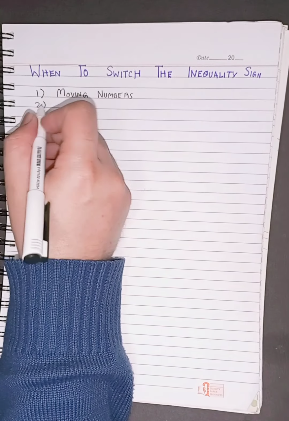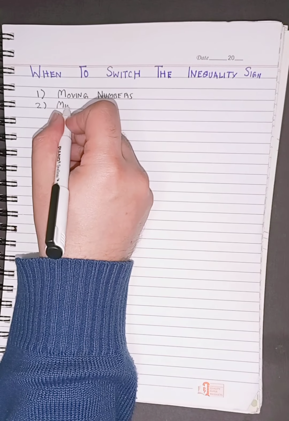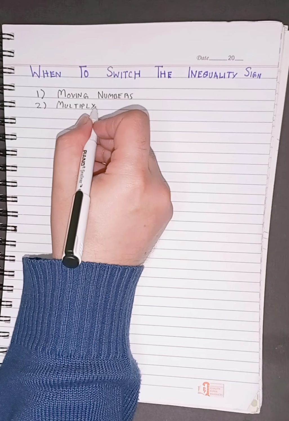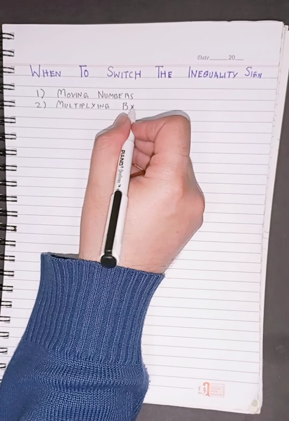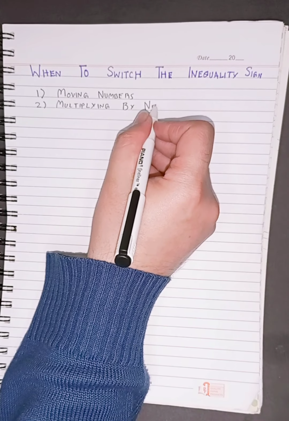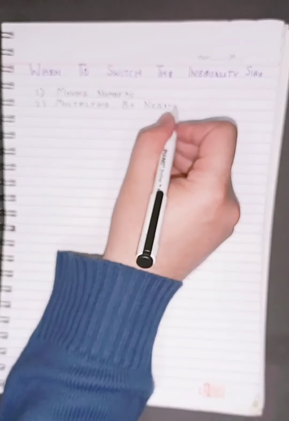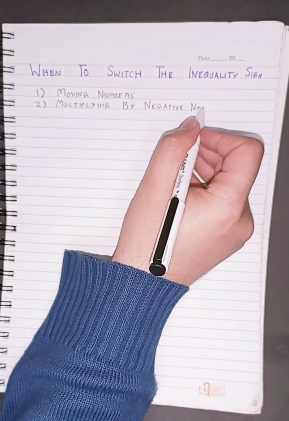Second one is multiplying by negative numbers.